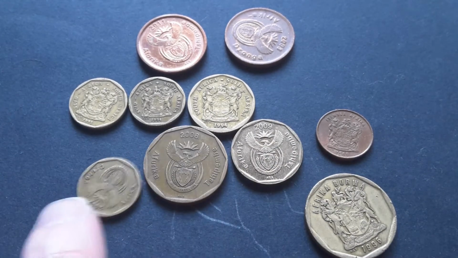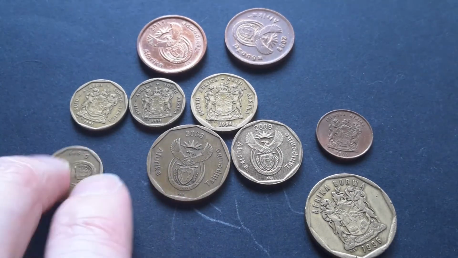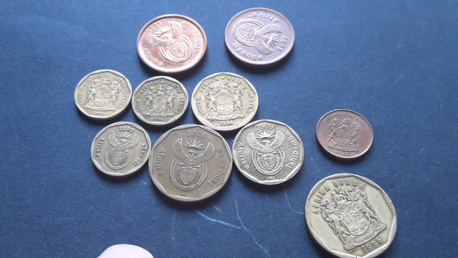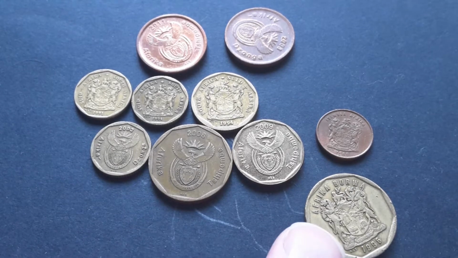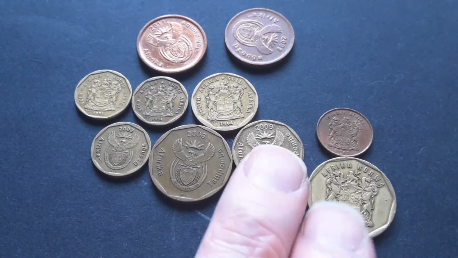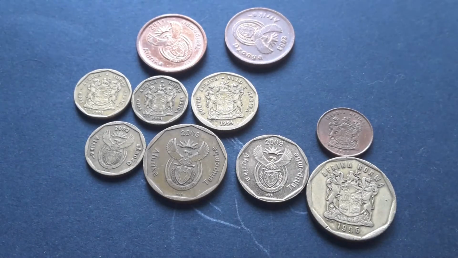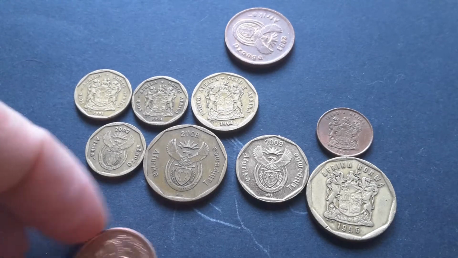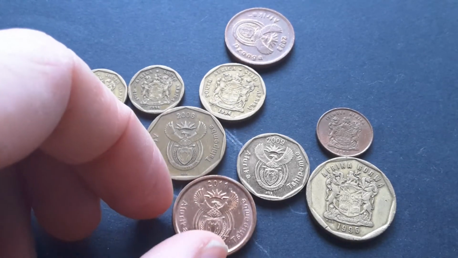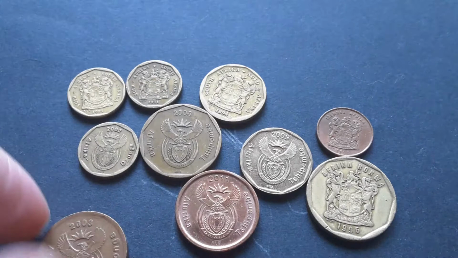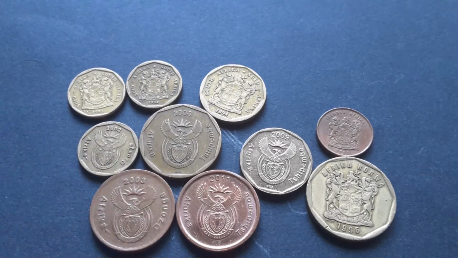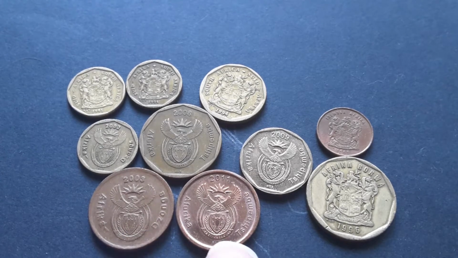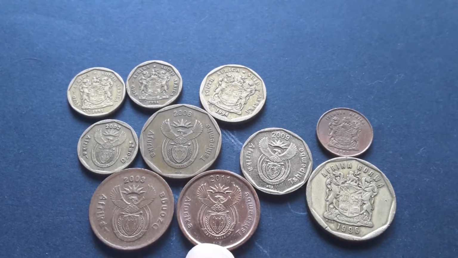But if we have a look at these ones, between 1996 and 2011, there was actually only one language on the coins, and each different year had a different language on each denomination. So here we have a 2011 and a 2003. The 2003 5 cent has Tsonga, and 2011 has Venda.